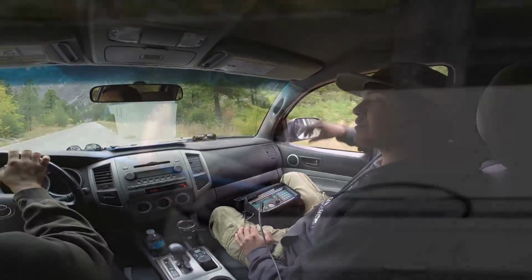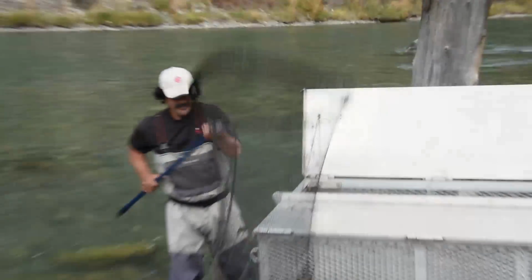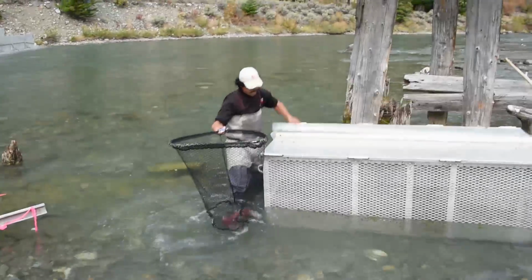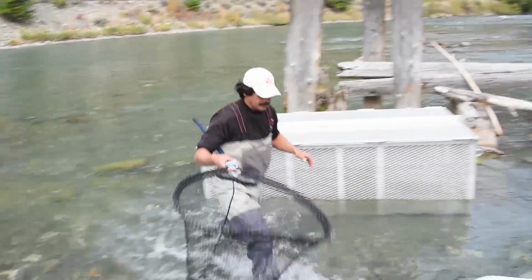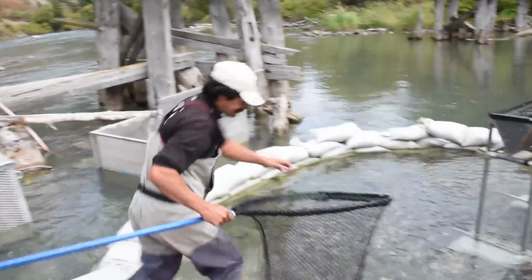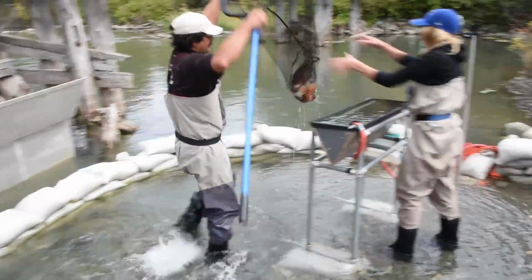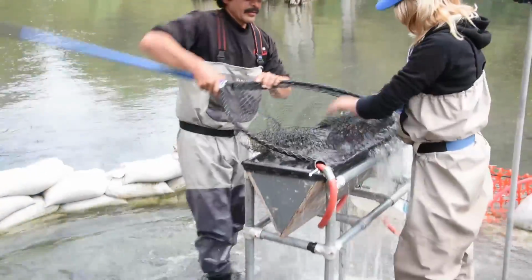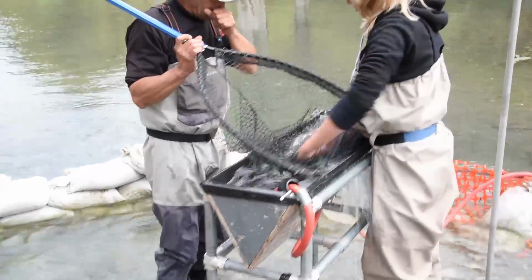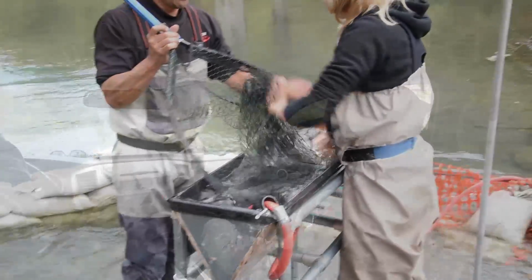We also have a fish counter with video surveillance, so we can identify the different species and how many fish are going through the fish counter, because it doesn't tell us what kind of fish are going through, but that's what the video surveillance does.